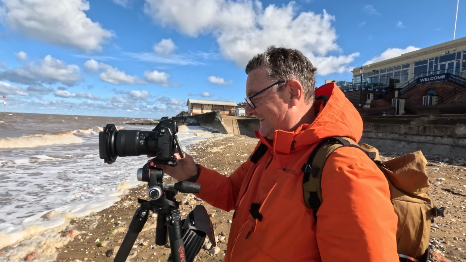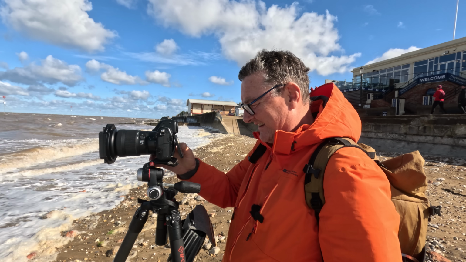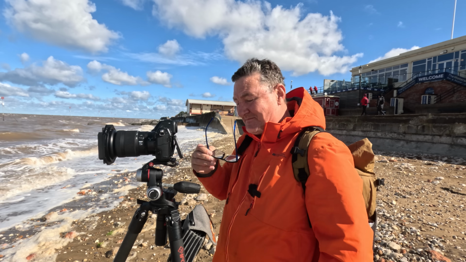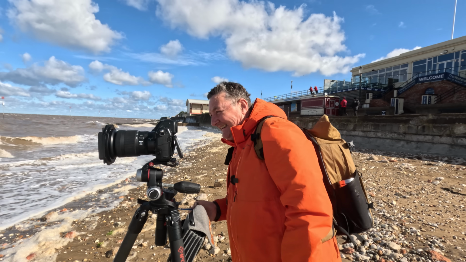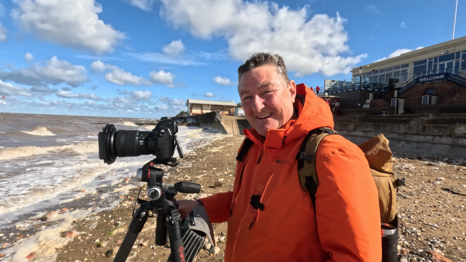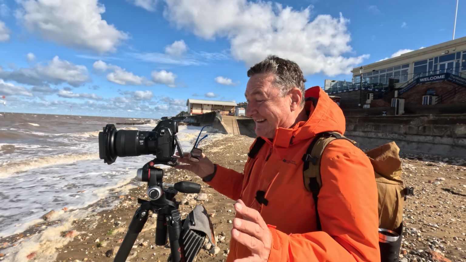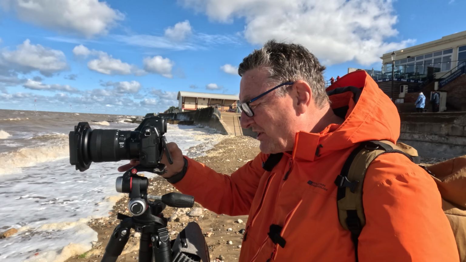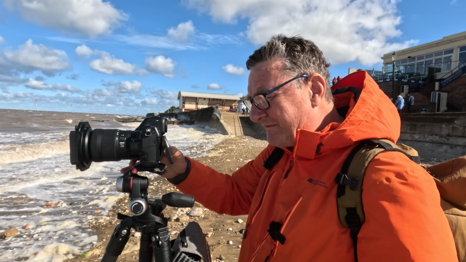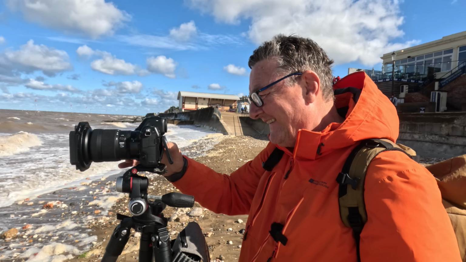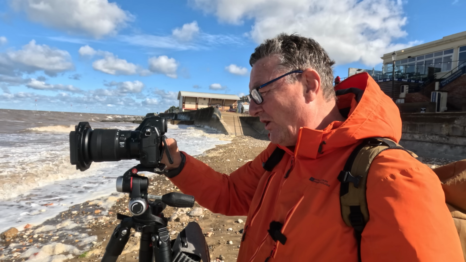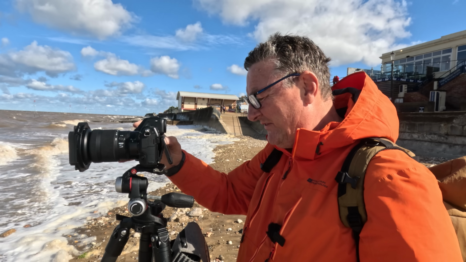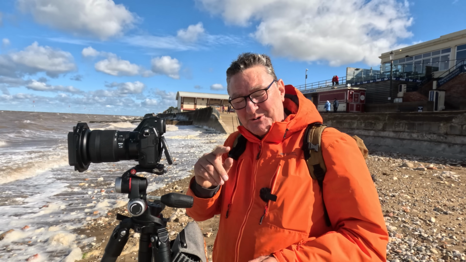Now, I've got to tell you, you know when you look at a picture and you think to yourself, that's pretty cool. Under these conditions, I am very happy. No camera shake, nothing's moved. Foreground interest, yeah. And that long exposure, oh, that is so cool. That is so cool.